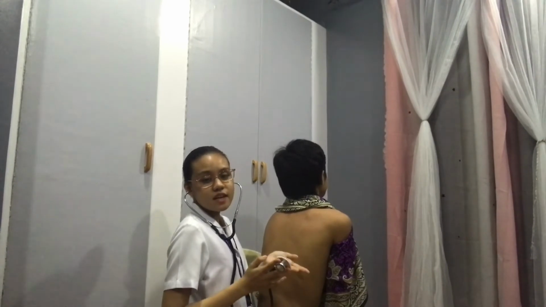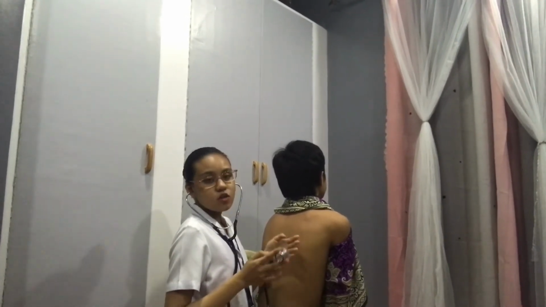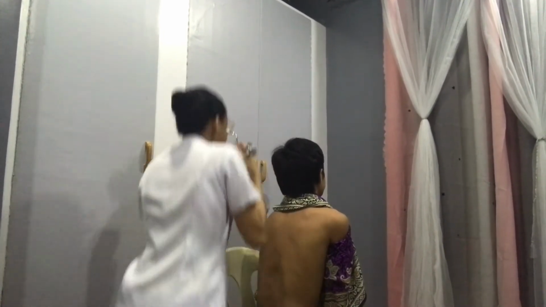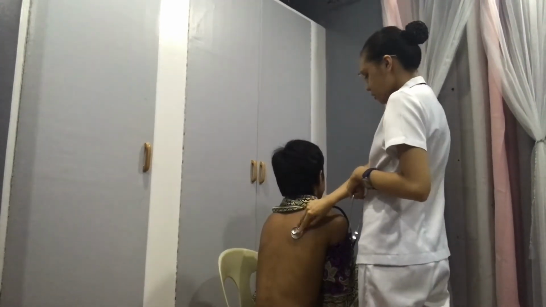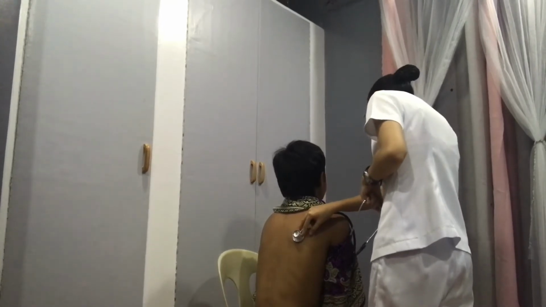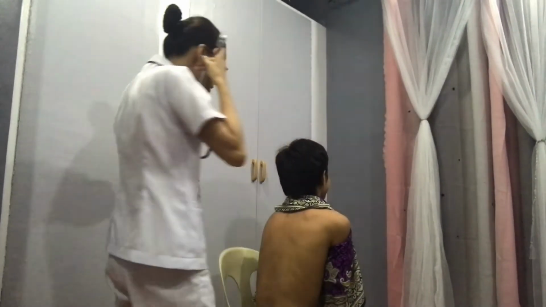Whispered pectoriloquy: ask the client to whisper the phrase 1, 2, 3 while auscultating the chest wall. So we should hear a faint and indistinct sound. Okay, so in this part, I want you to whisper 1, 2, 3 when I place the stethoscope. Okay? Try. And whisper it. Just like that. Very good.